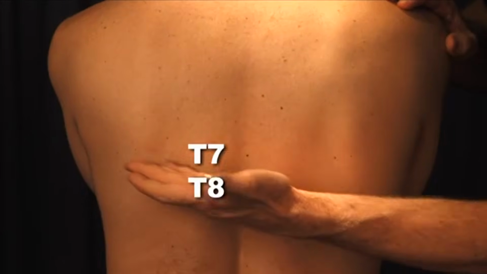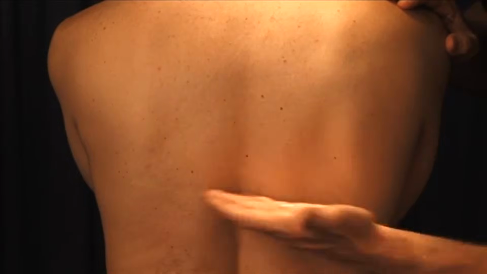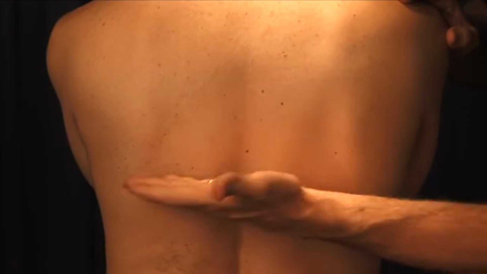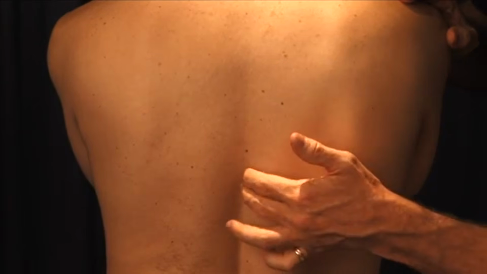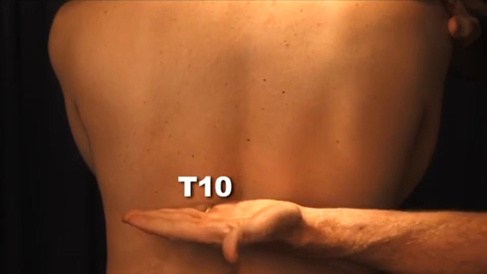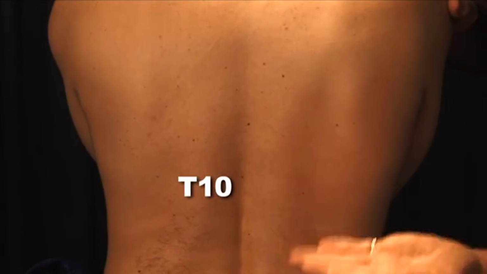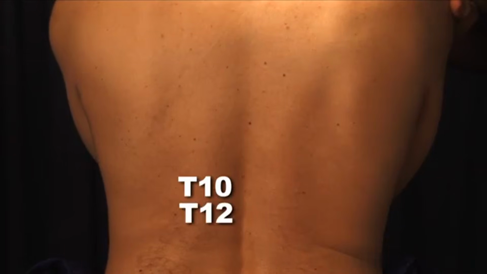T7, T8 is about at the bottom angle of the scapulae, and that's also a good reference point. And then T9, T10. T10 is the lower margin of the lungs. As we inhale, this level goes as low as T12. Keep these landmarks in mind as you conduct the respiratory assessment.